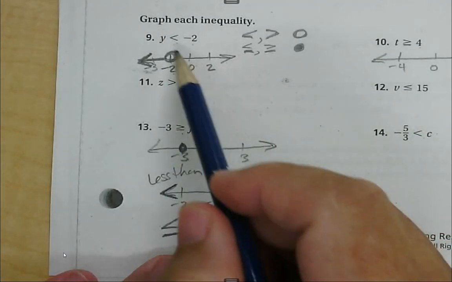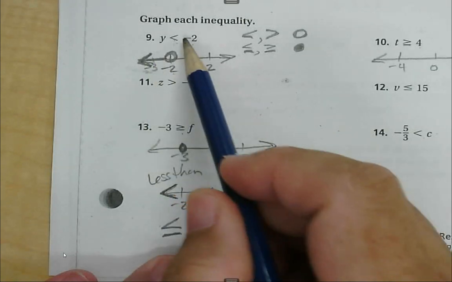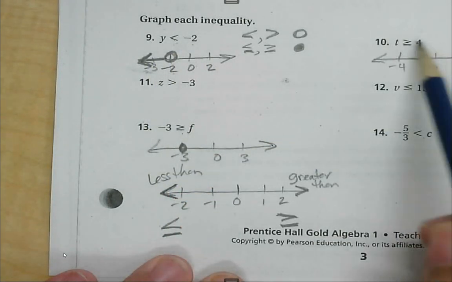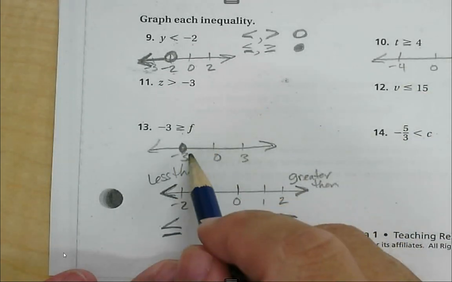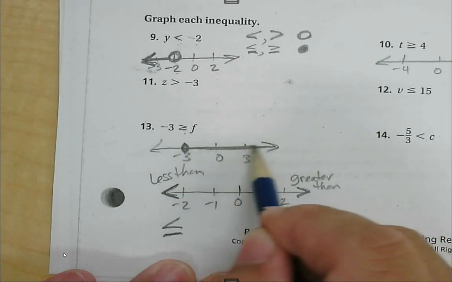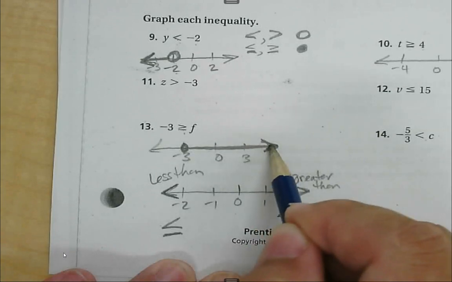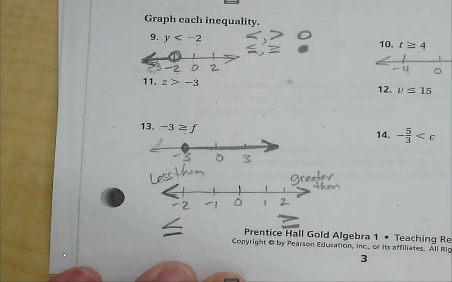Because that's what we did over here. Here we shaded to the left, which was the direction that this said. Here we shaded to the right, which is the direction this one said. So I know that I need to shade this way, right? Sure. Sounds like a good plan, Mr. H. So now let's just think about this for just a second.